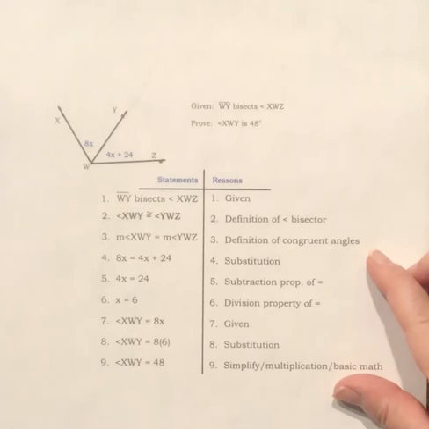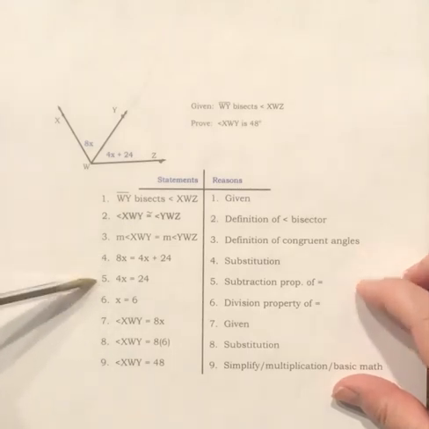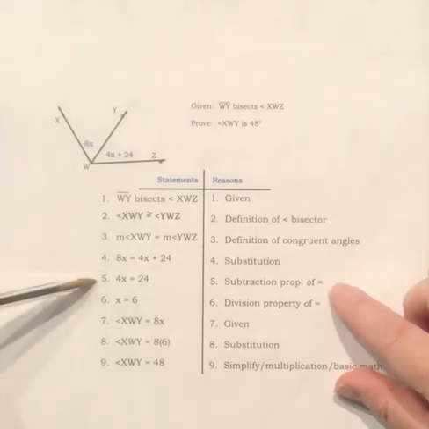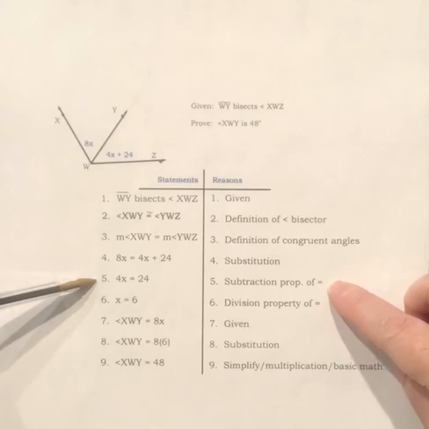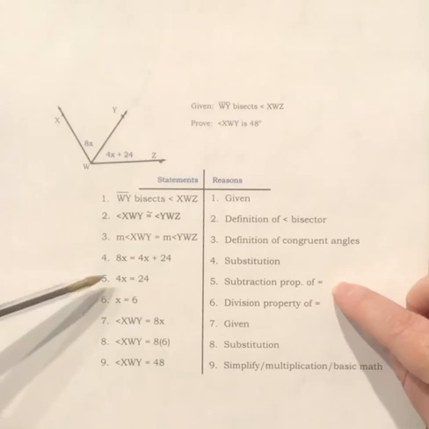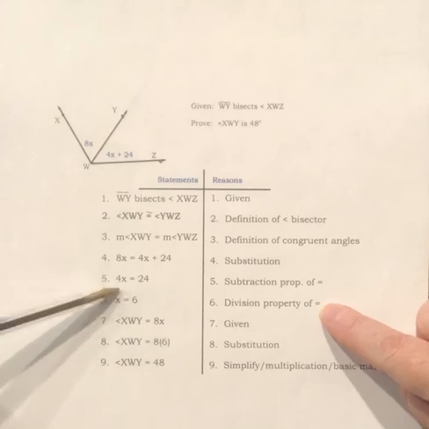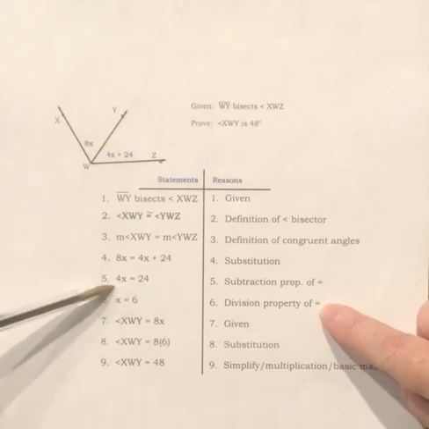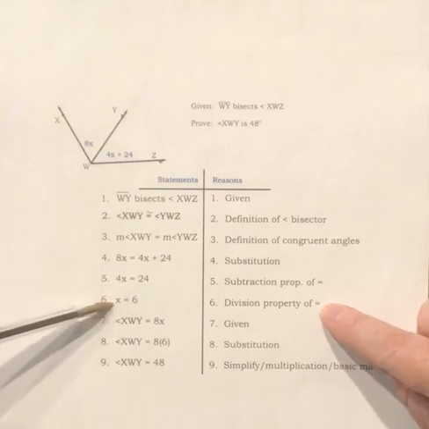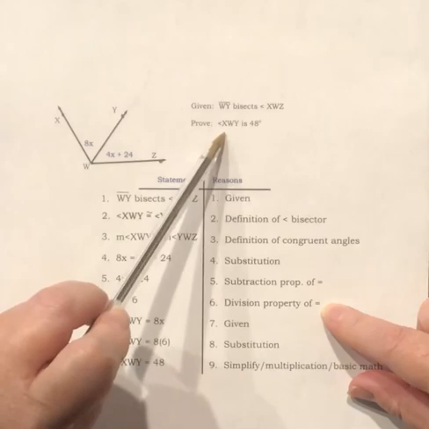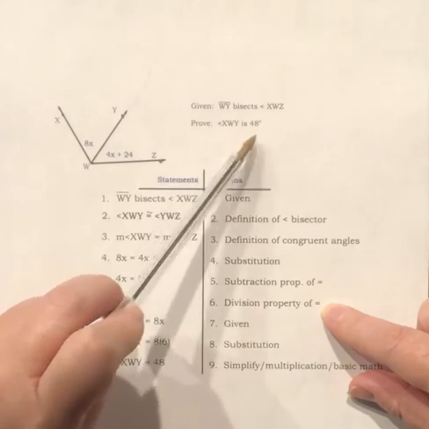And now I'm just doing algebra again. My next line is 4x equals 24 because of the subtraction property of equality. I would have subtracted 4x from both sides. My next line is x equals 6 because of the division property of equality. Again, I would have divided both sides by 4 to get this x equals 6. But again, I was not supposed to prove that x equals 6. I'm supposed to prove that angle XWY is 48.